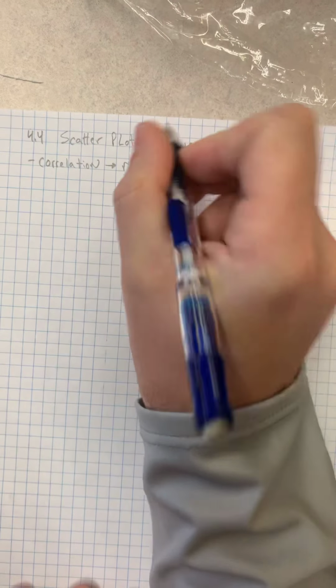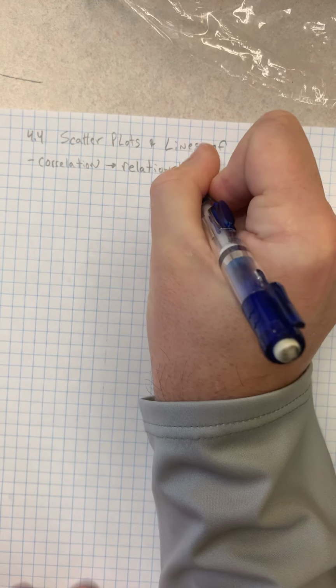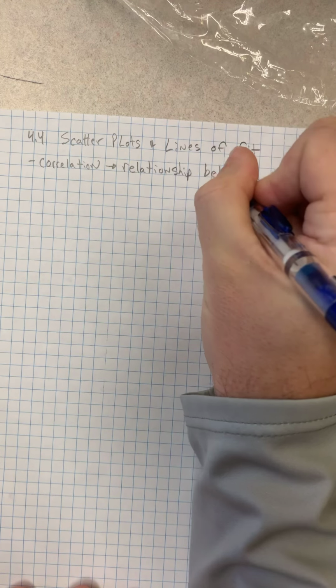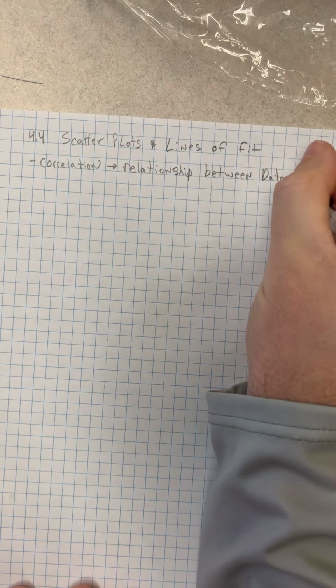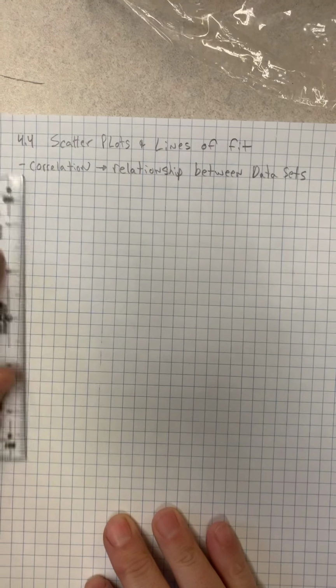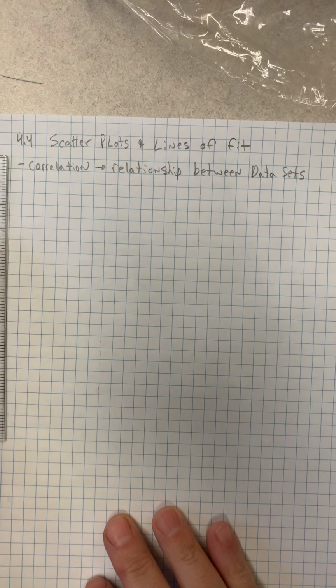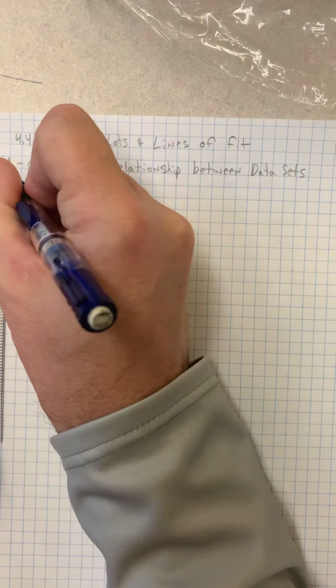But what we need to remember is this is a relationship between data sets. Doesn't matter what it is. The problem will tell us what it is. It could just be XY ordered pairs. I'm going to draw three first quadrant coordinate planes.